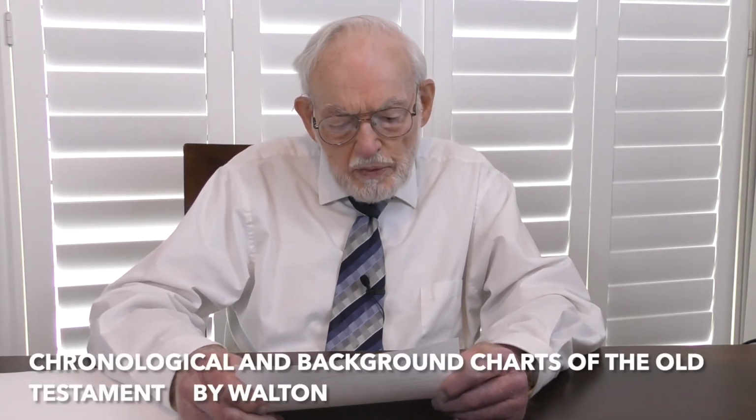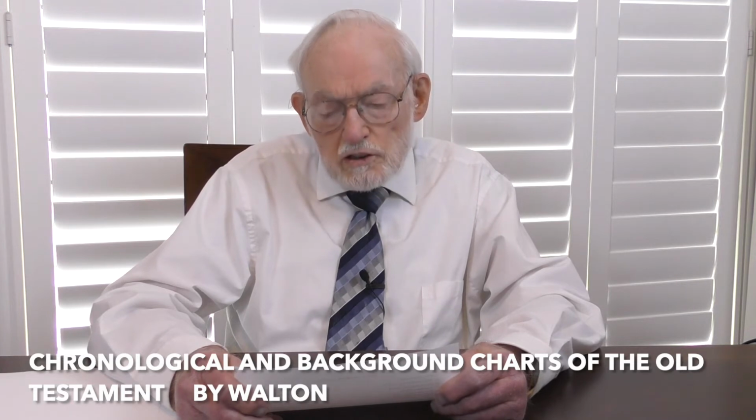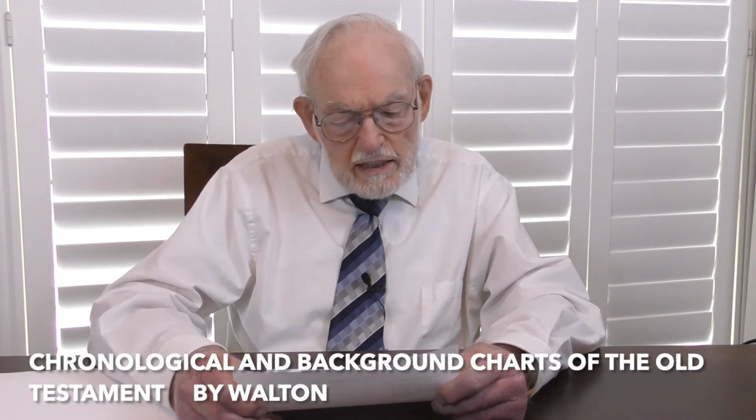Others believe that there is a second creation mentioned in chapter 2, that the creation in chapter 1 is different from the creation in chapter 2. And chapter 2 really is an introduction to the temptation story. Well, we have several theories about creation, and in the book by Walton, Chronological and Background Charts of the Old Testament, he gives us 5 creation theories.